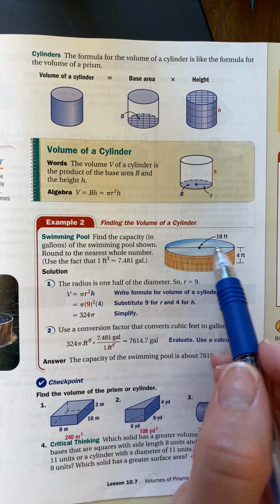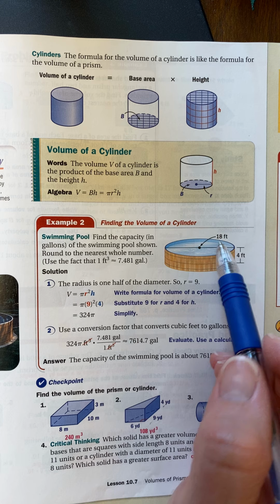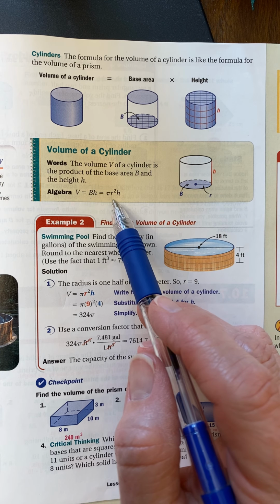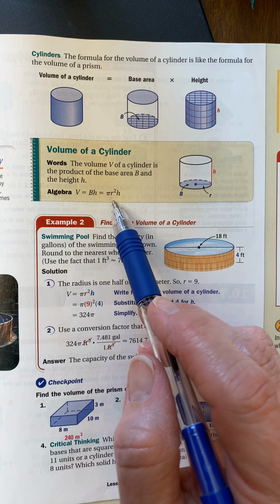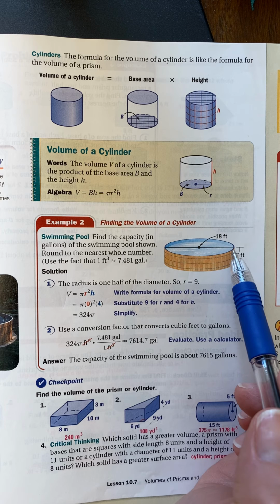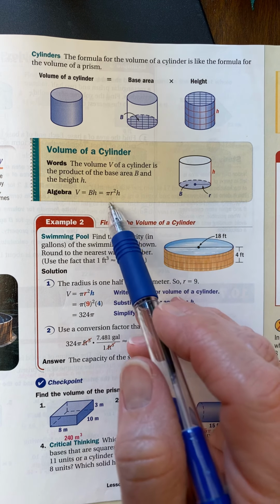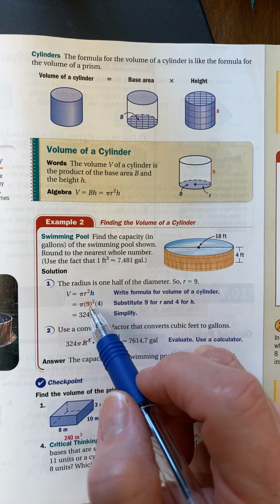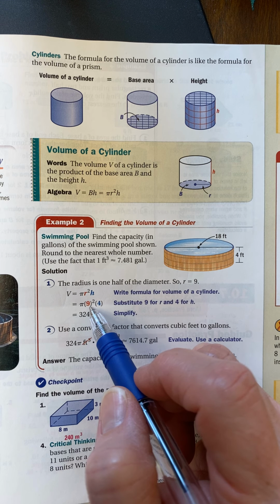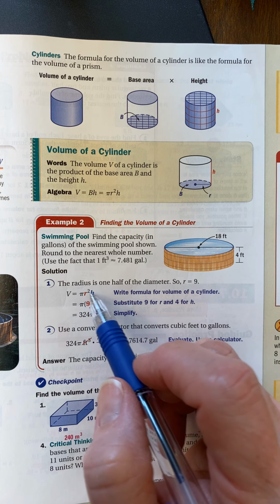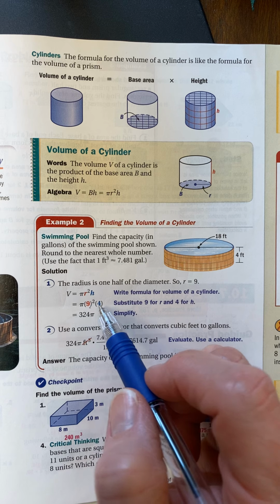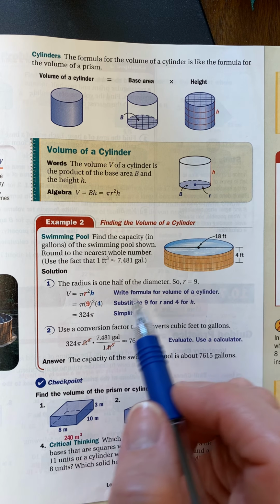So they give us the diameter, which is 18. Notice that for the area of the base, we need the radius. So if the diameter is 18, the radius is 9. So r goes in as a 9. So we have pi r squared h, r is 9, the height is 4.